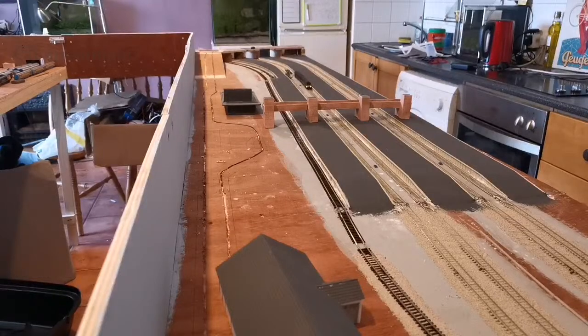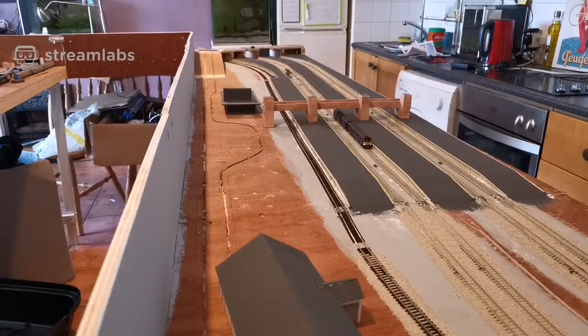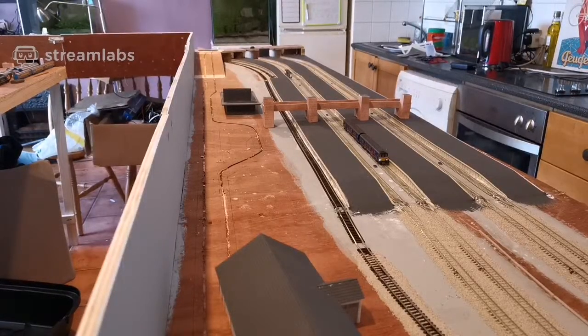But I just thought it'd be interesting to see what we used to do in the past with model railways and TV. It was never mainstream really, but very, very interesting to watch.